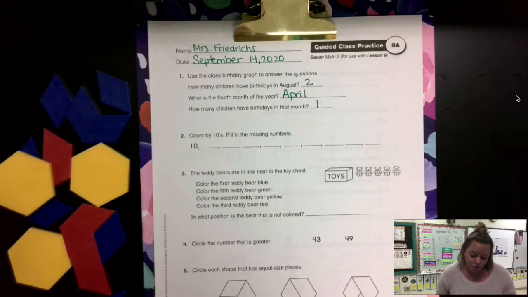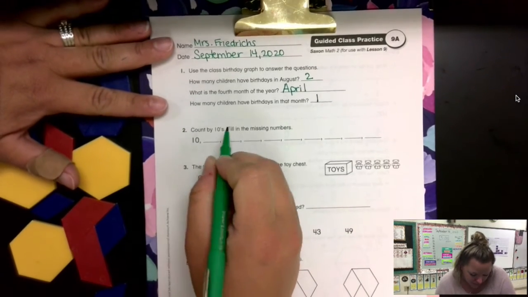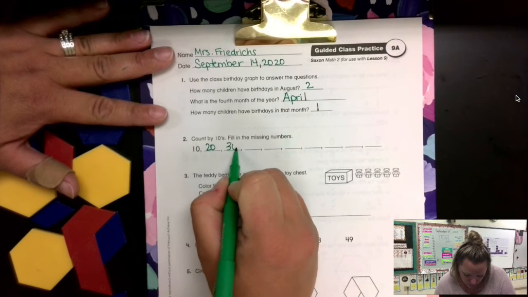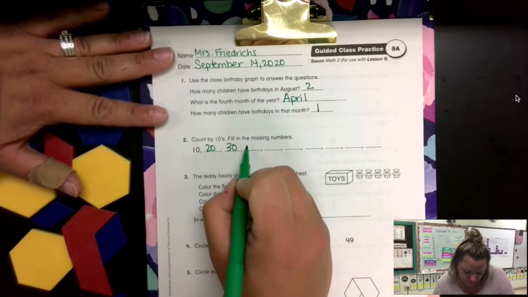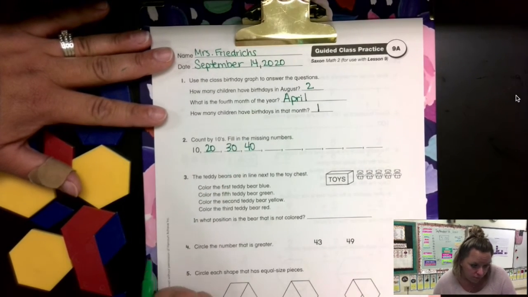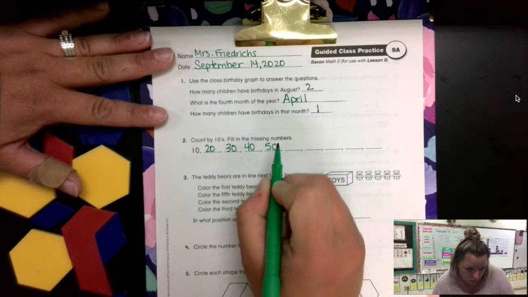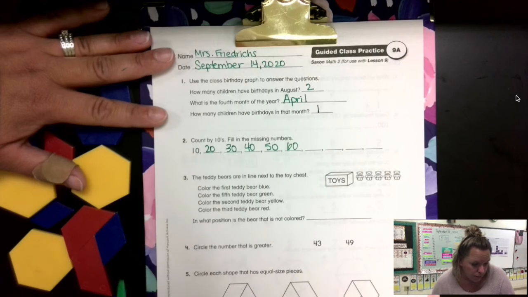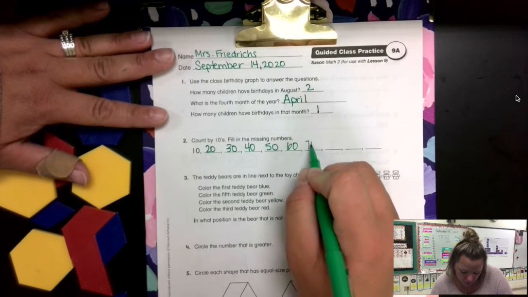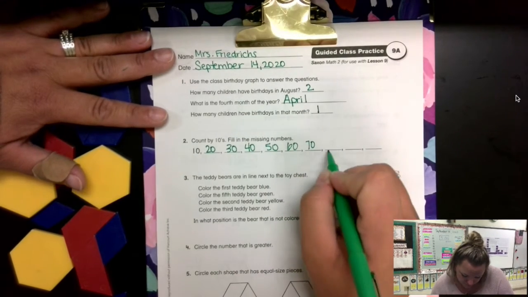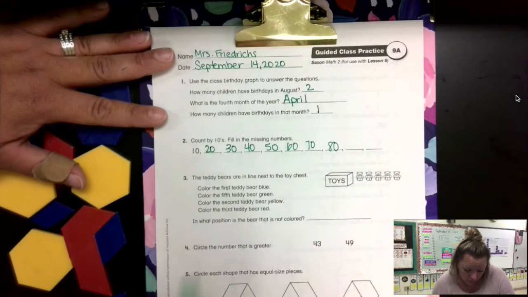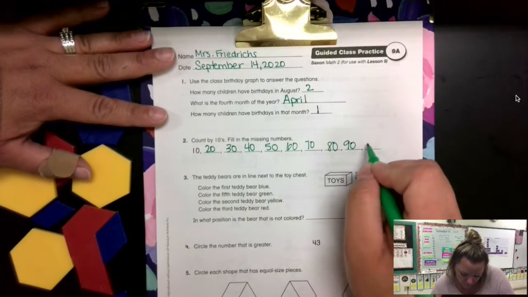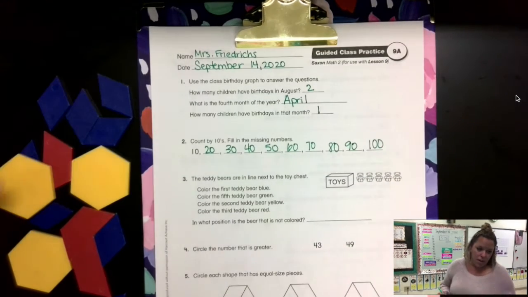So we're gonna go ahead though and do that right now. Here we go, count by tens. 10, 20, 30, 40, 50, 60, 70, 80, 90, and 100.